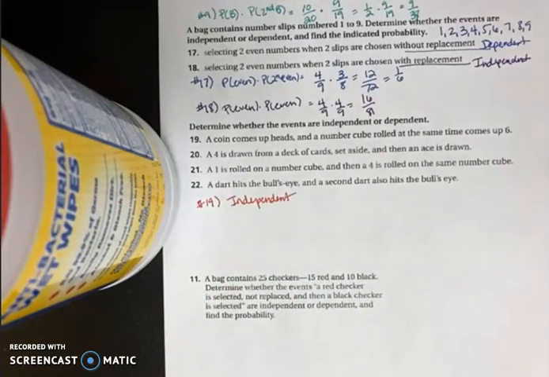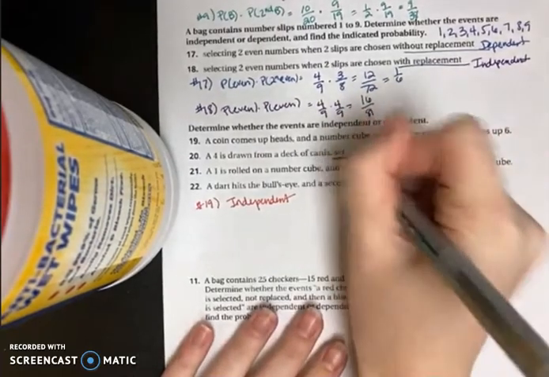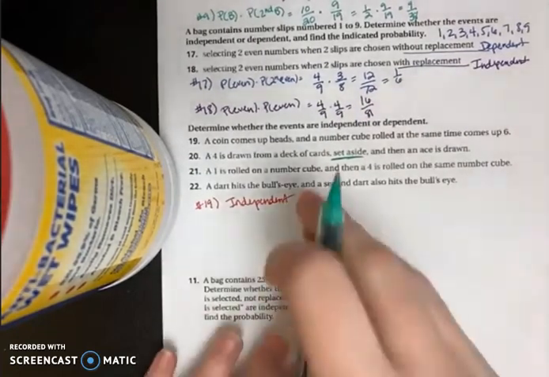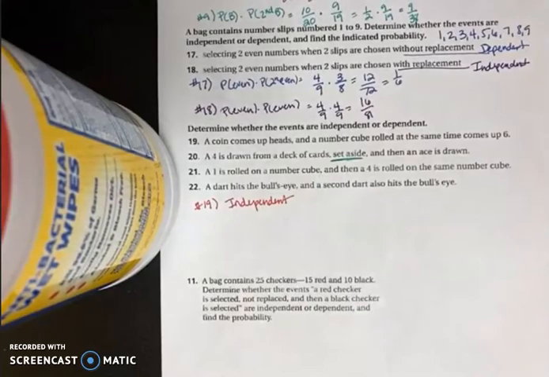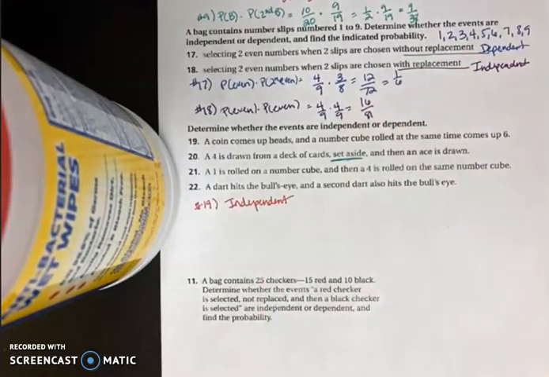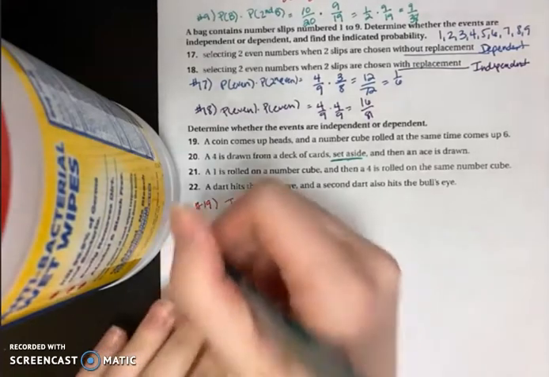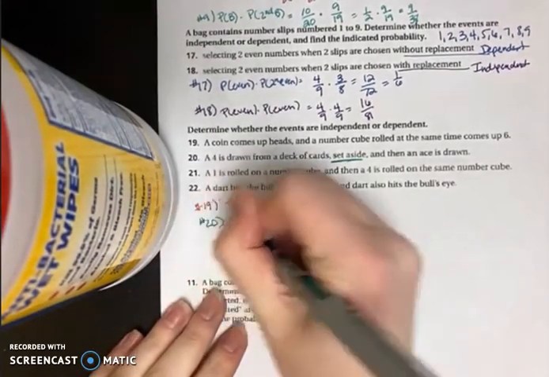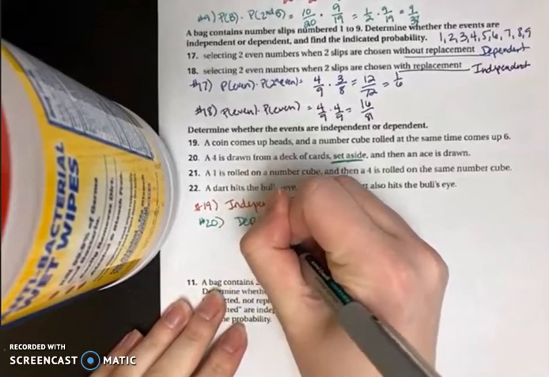All right, number 20. A 4 is drawn from a deck of cards, set aside, and then an ace is drawn. So the key word here is that it's been set aside. So we've taken out a card from the deck, we've kept it, and we're pulling out another one. So now instead of having 52 cards, we're going to be pulling from 51 cards. That means pulling out the first card has impacted the second. So that would be dependent.